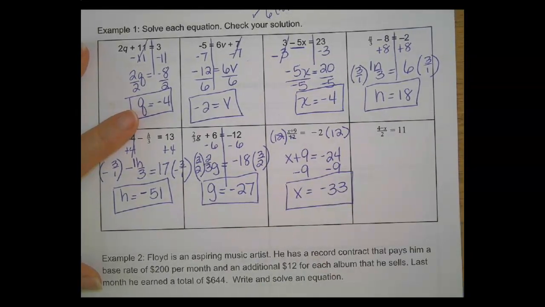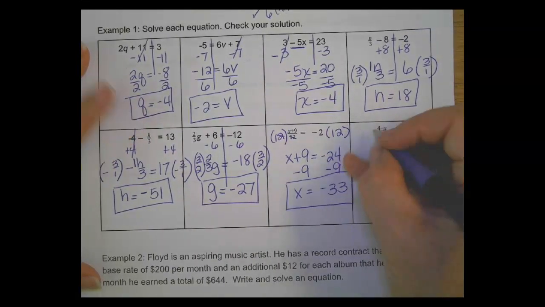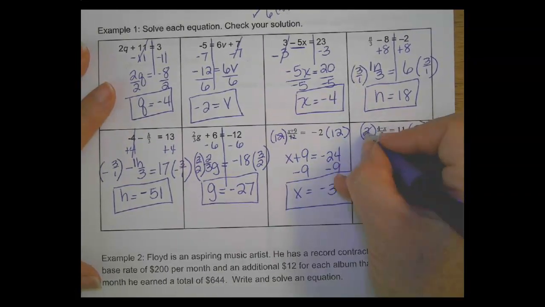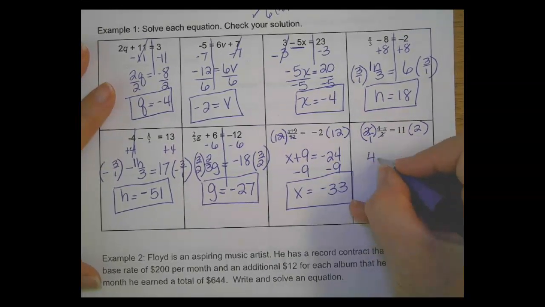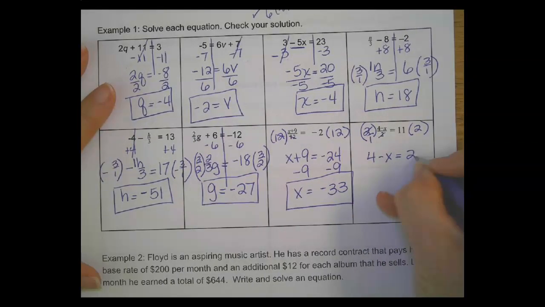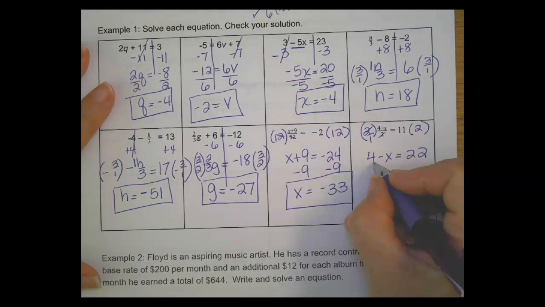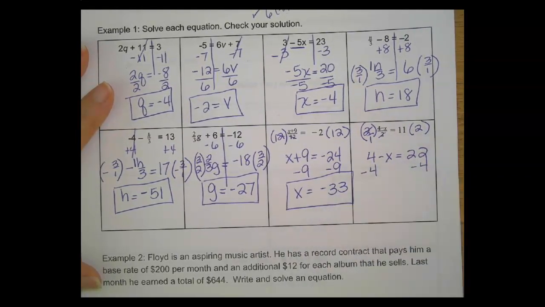This one here, same thing. To get rid of this fraction, I'm going to multiply both sides by 2. This cancels out because it's really 2 over 1. So I'm left with 4 minus x equals 22. This one's a little trickier because we've got that constant in front. So I'm going to subtract that constant out and send it over here.